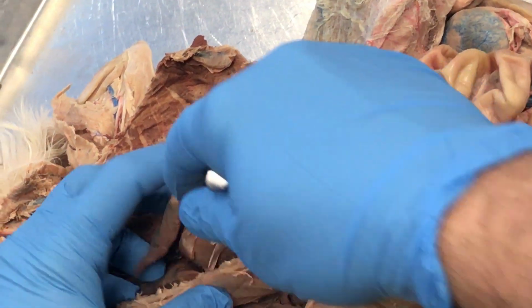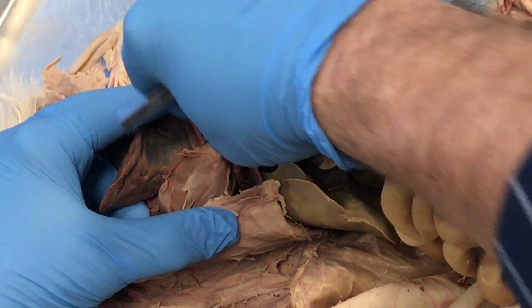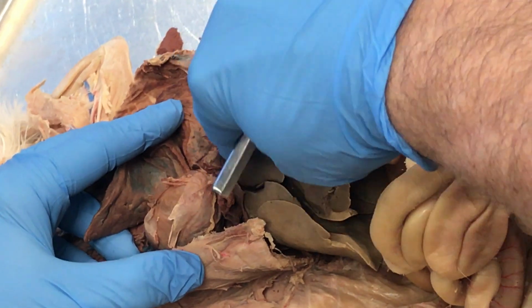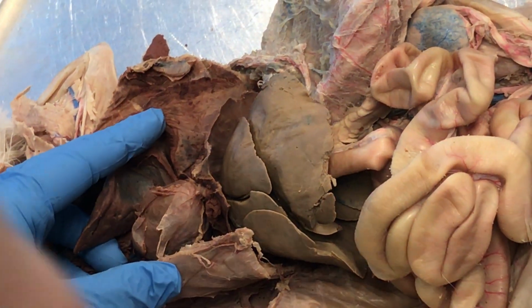Covered that diaphragm. Of course, this is the diaphragm right here. This is the diaphragm. So everything above that's going to be thoracic cage, everything below that's going to be abdominal cavity.